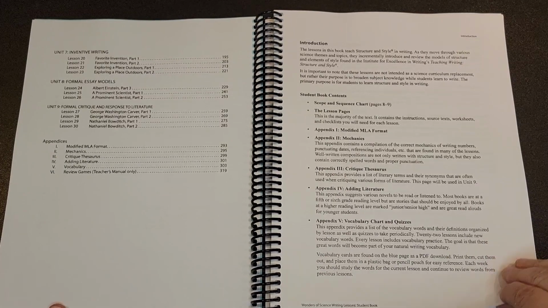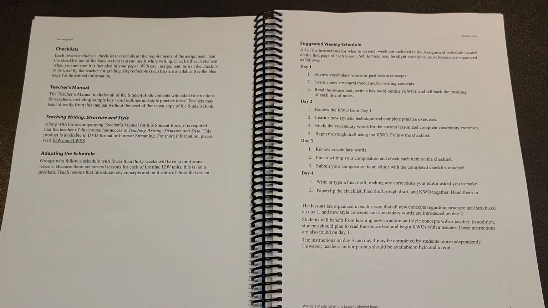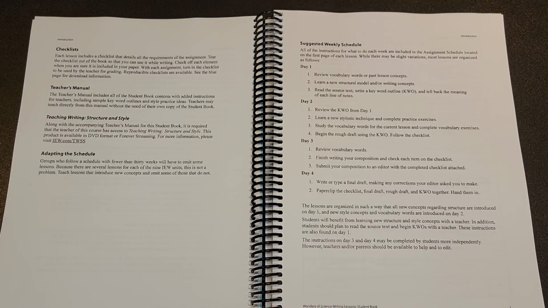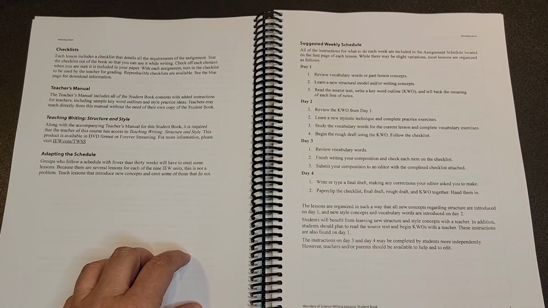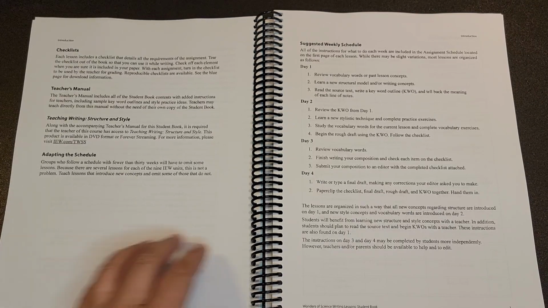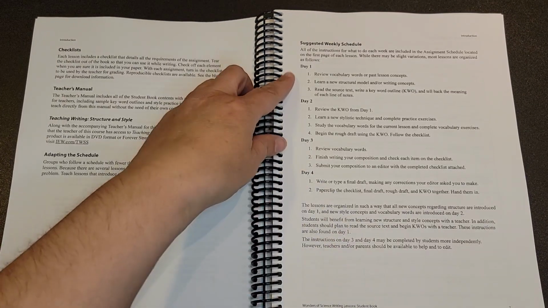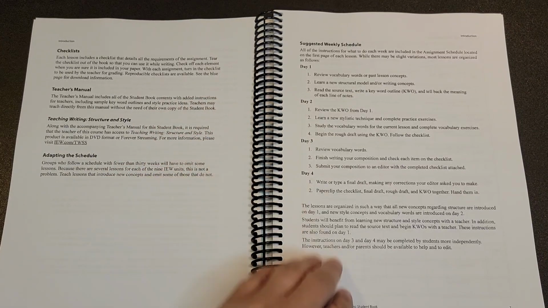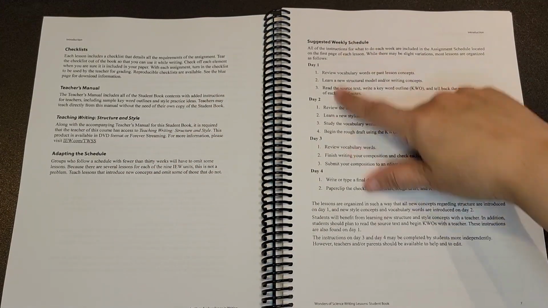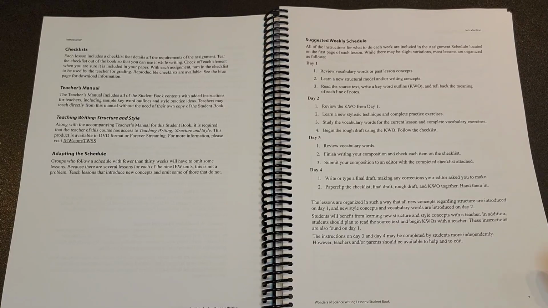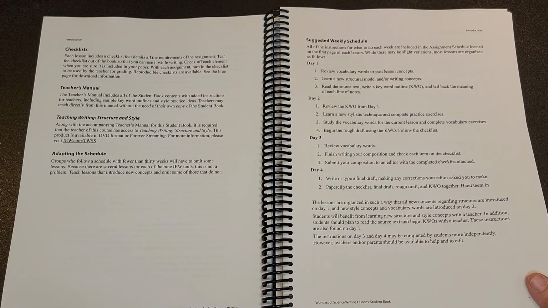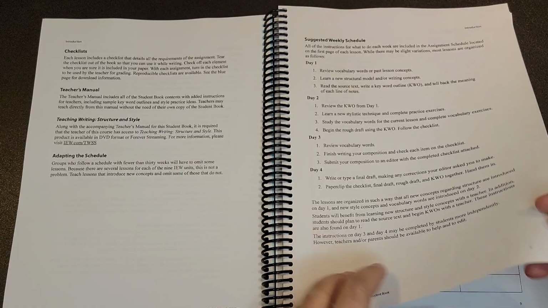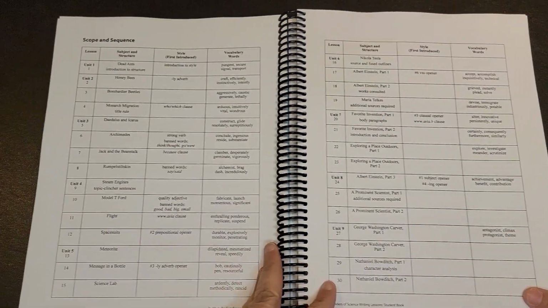Now, we also have the introduction, which talks about how structure and style is set up, and they do recommend that you would have some exposure to structure and style prior to jumping into this theme-based writing curriculum. So we have a suggested weekly schedule: day 1, day 2, day 3, day 4. In the past, I have tried to stick with this 4-day schedule. For some weeks it works, and for some weeks it hasn't. So I have actually increased it to 5 or more days when I need to.